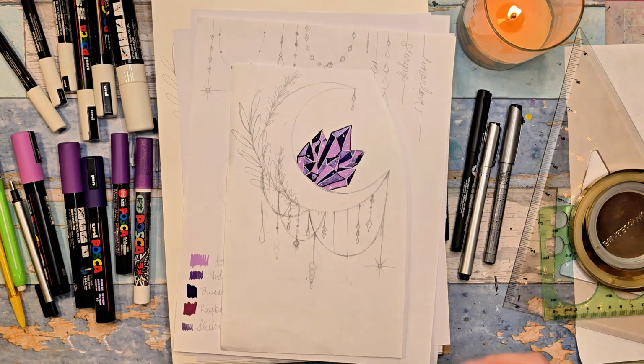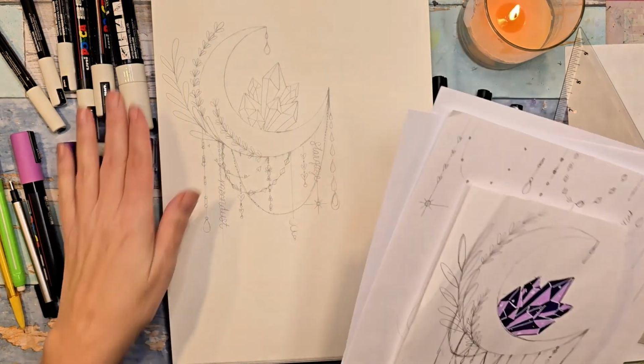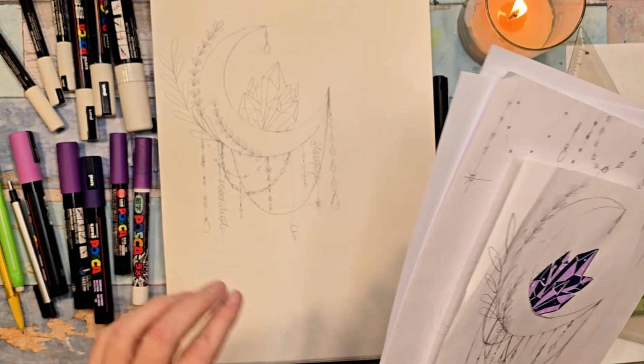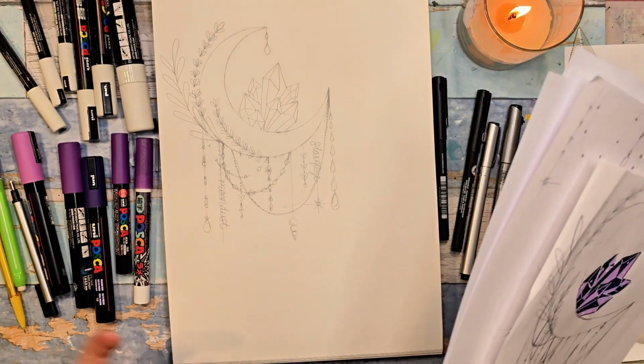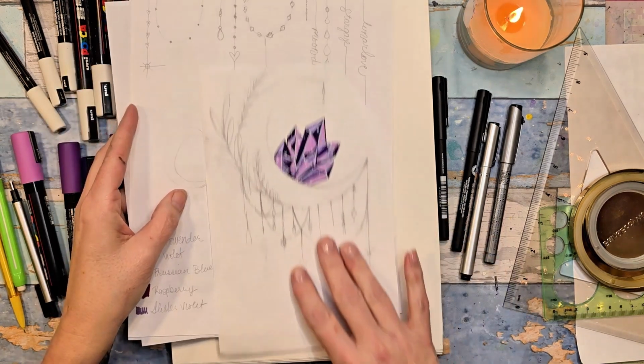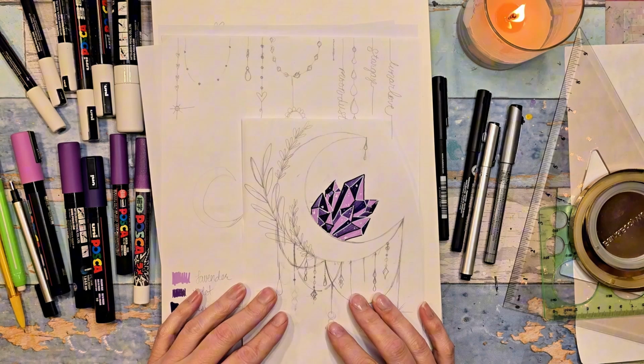I am going to be using liners. I'm going to trace over the drawing that I already created. I'm going to show you how I did some of it, but I thought I would sketch it out first because it takes a while to figure it all out. I did do a mock-up and came up with some of the designs I might want.